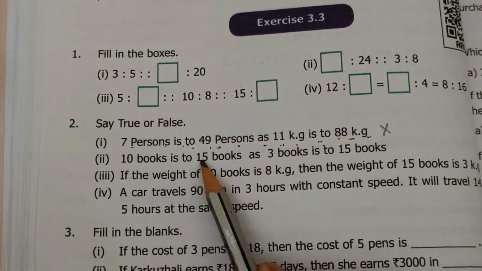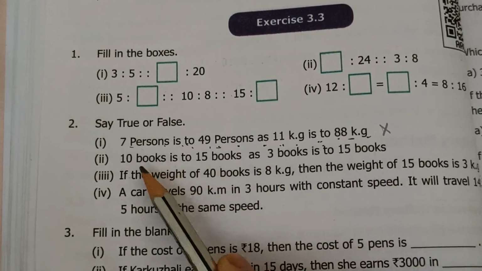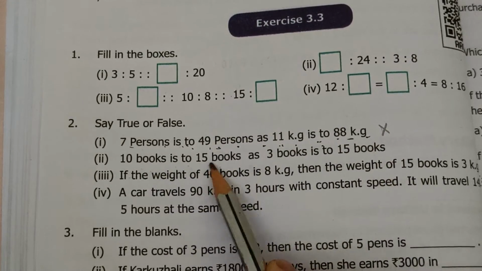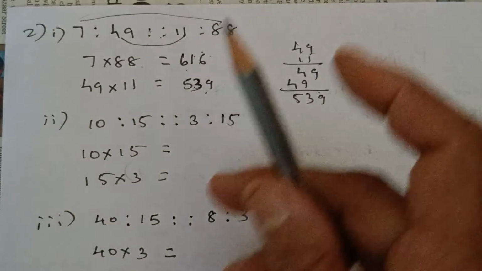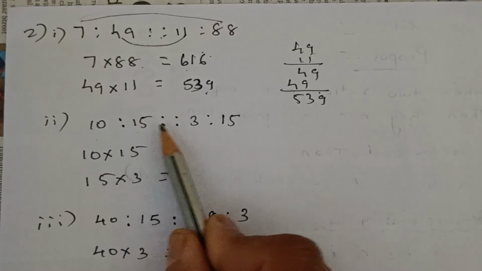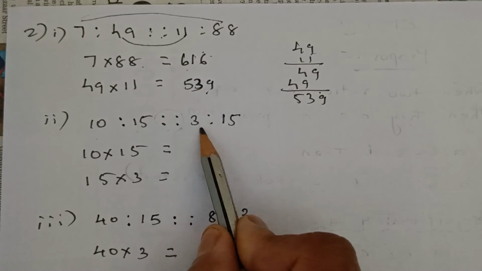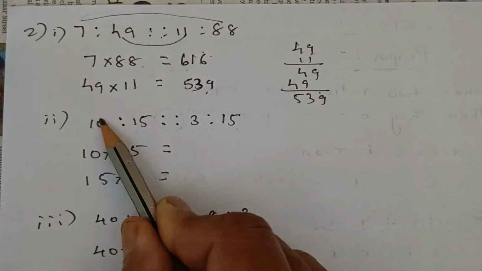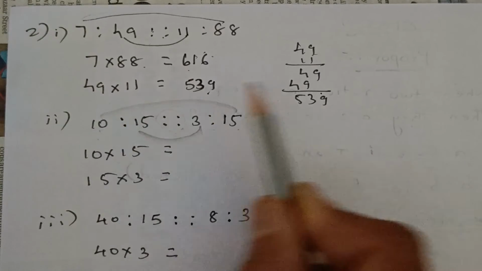10 books is to 15 books as 3 books is to 15 books. That is, 10 is to 15 as 3 is to 15. So we write it as a ratio: 10 is to 15 as, this is the symbol of as, four dots we put, 3 is to 15. So we have to check whether the product of the extremes is the same as the product of the means.